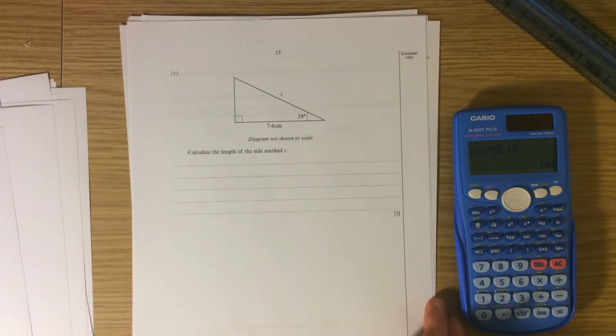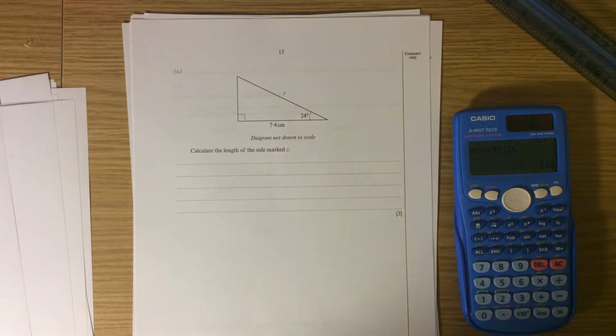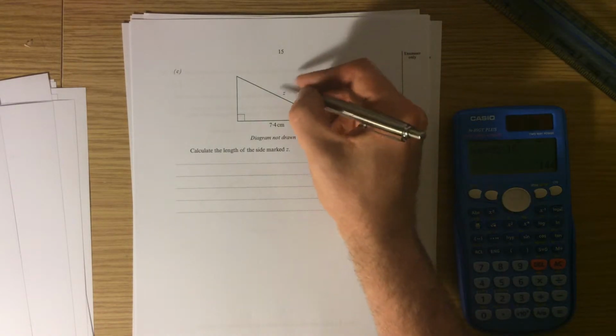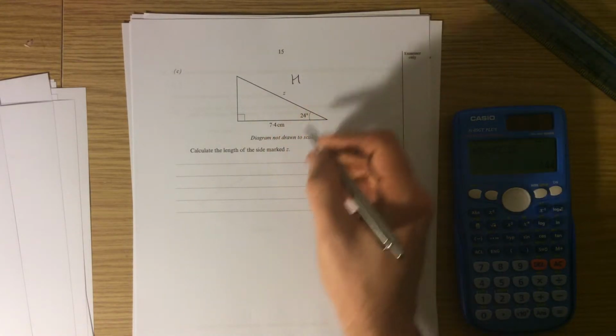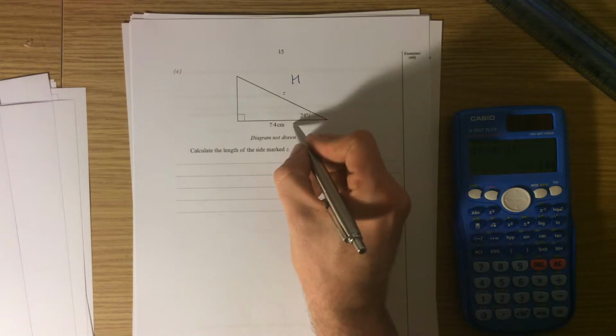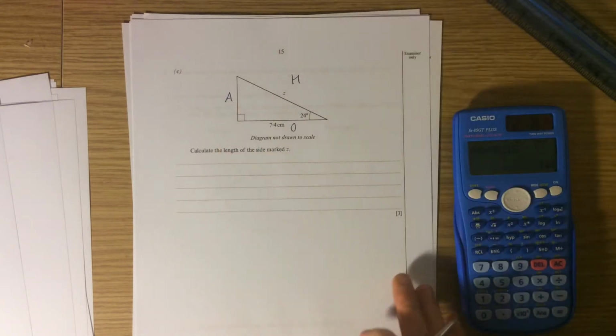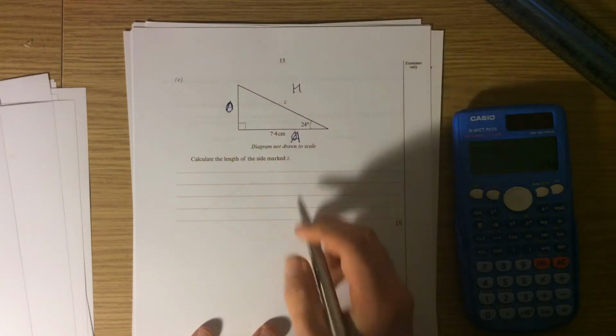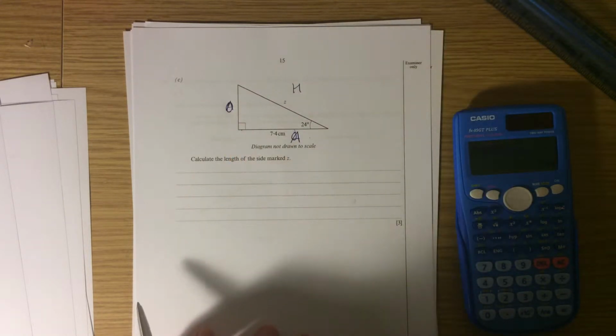Part C. Calculate the length of the side marked Z. Again, we're in a right angle triangle. This time an angle is mentioned, so we're thinking probably trigonometry. So again, opposite the right angle is H. The one with the angle and the right angle on it is O, and opposite to the angle is A. Apologies, wrong way round. Adjacent is the one with the angle and the right angle.